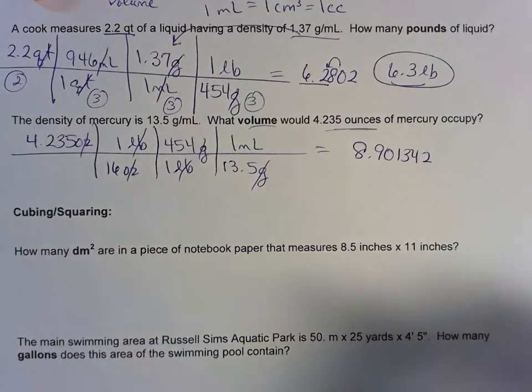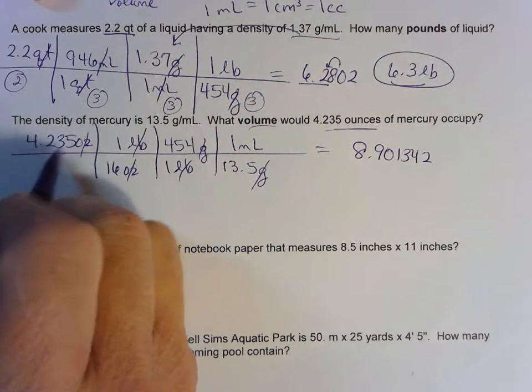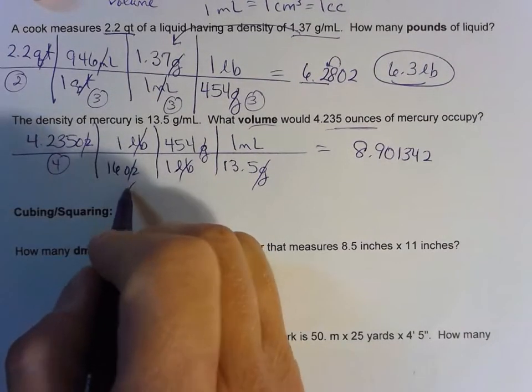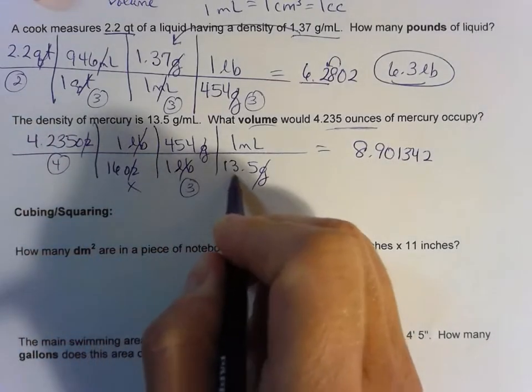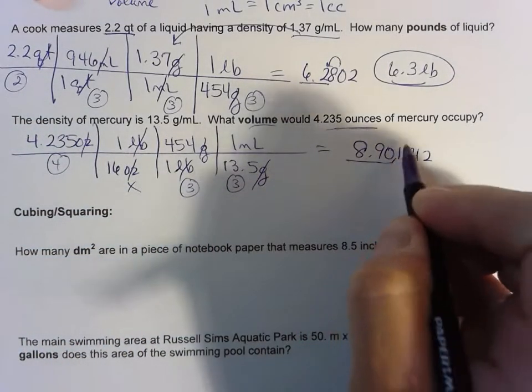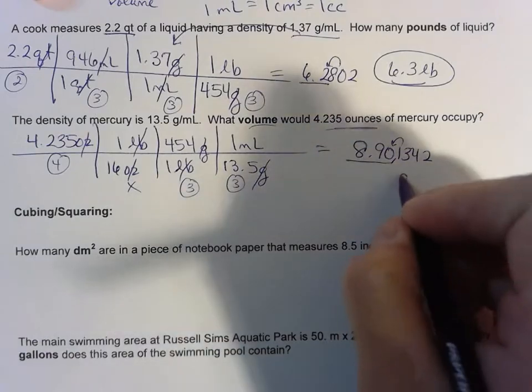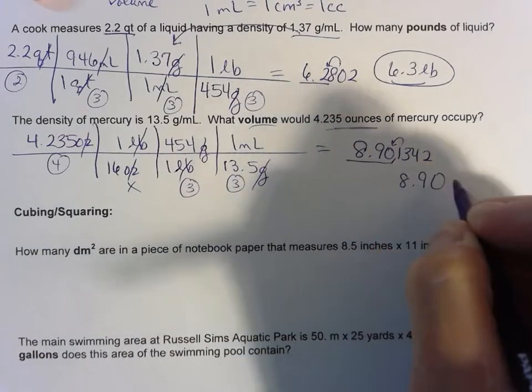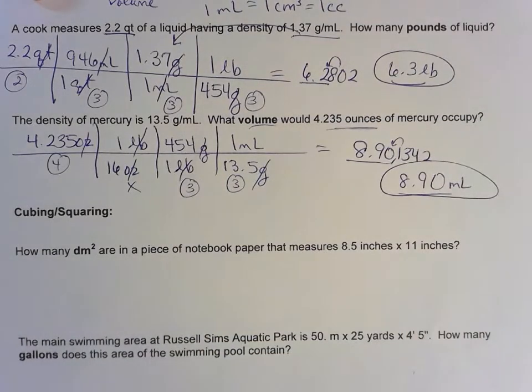Go back to the numbers at the beginning. 1, 2, 3, 4 significant digits. This is exact, this is 3, and this is 3, so my answer should have 3. A 1 does not make a 0 go up, so 8.90 milliliters.